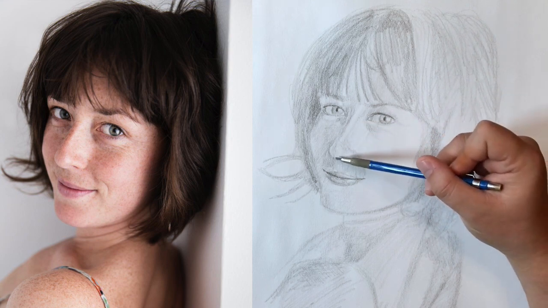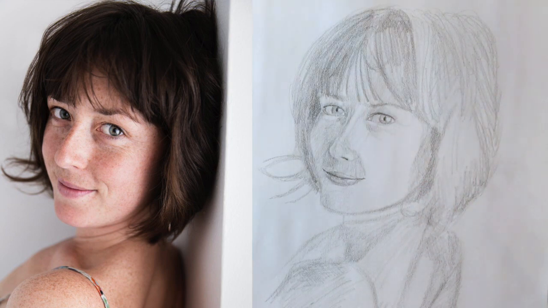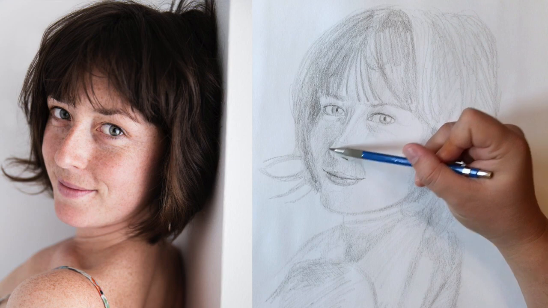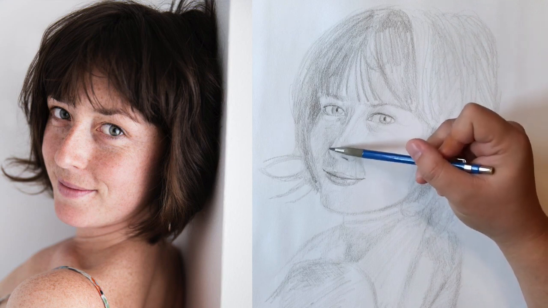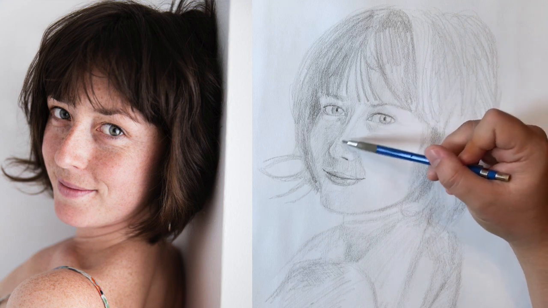I'll include as much information as I can and credit the photographer as well, so that anyone who's interested can look into that a little more.